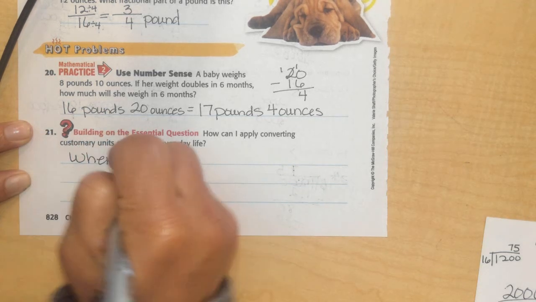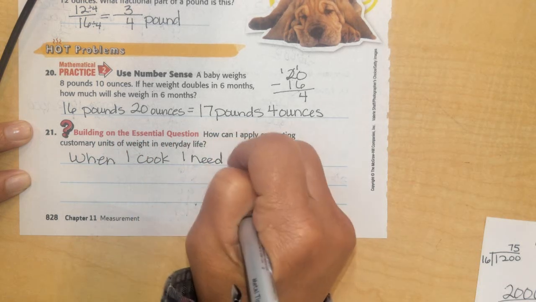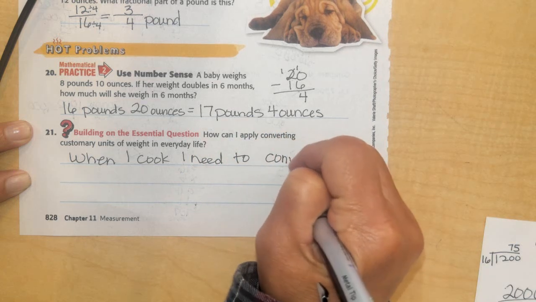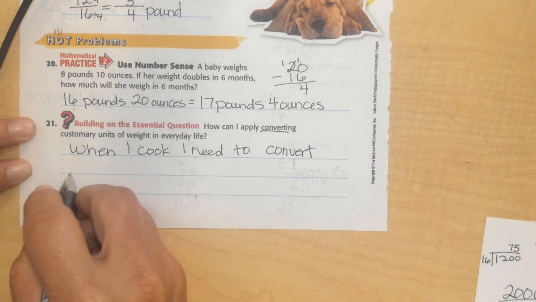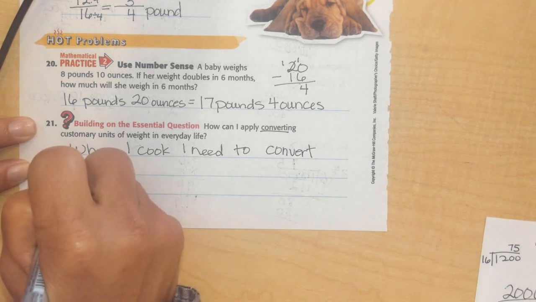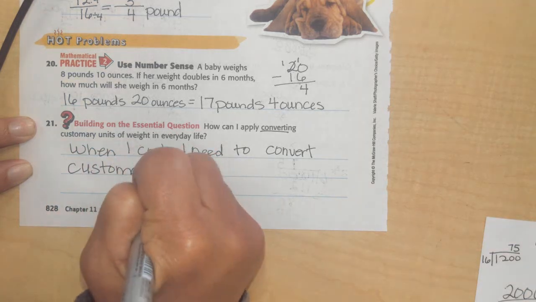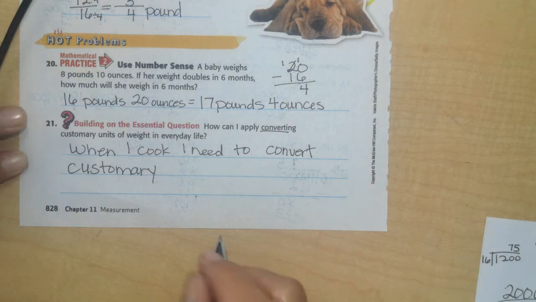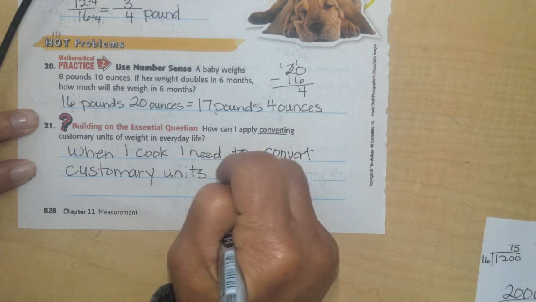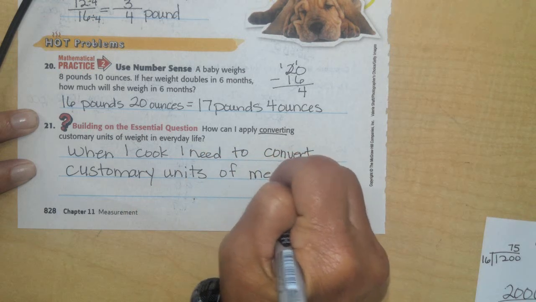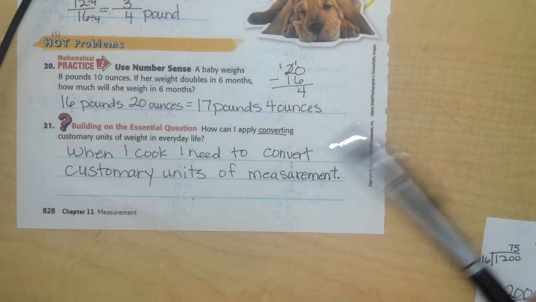When I cook, I need to convert customary units of measurement. I could give them a more detailed example, but I'm just going to leave it at that. All right.